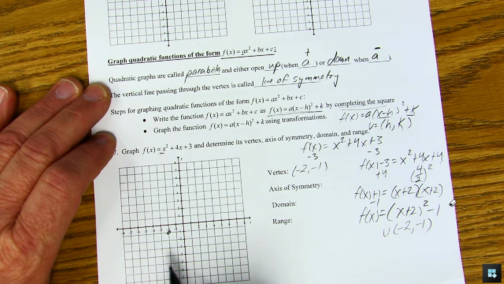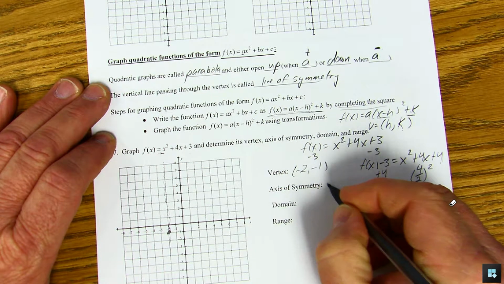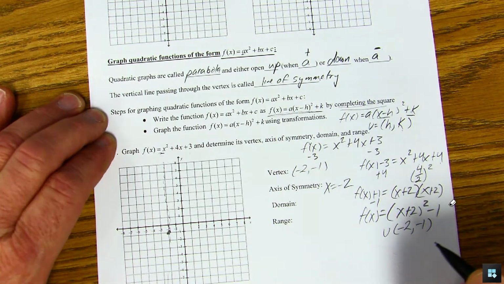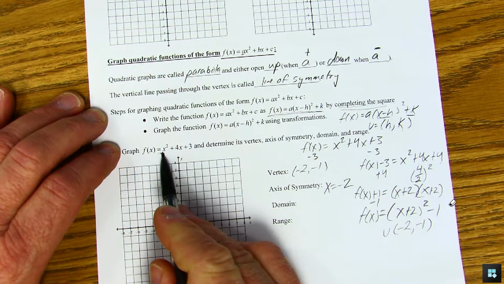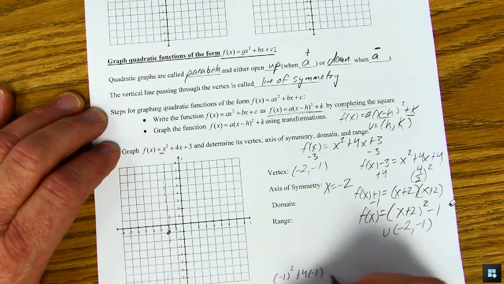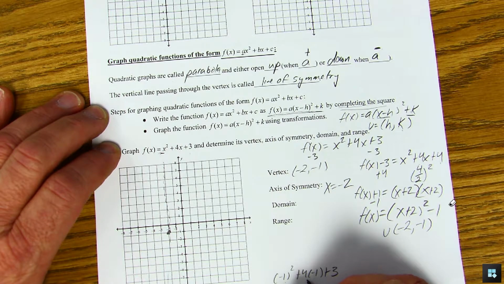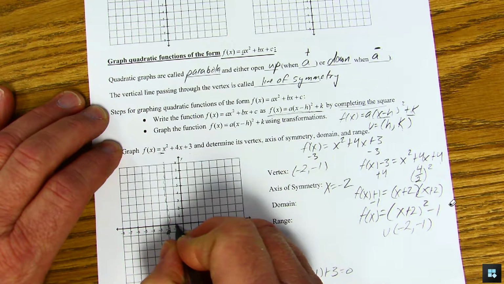So (-2, -1). I do know the graph opens up because a is positive. If I find one other point, then I could use the axis of symmetry, which is going to go right through x = -2. So if I find a point to the right, say at -1, if I put in -1, I get (-1)², which is 1, plus 4 times -1, which is -4, plus 3. 1 plus -4 is -3. -3 plus 3 is 0. So at -1, I'm at 0.